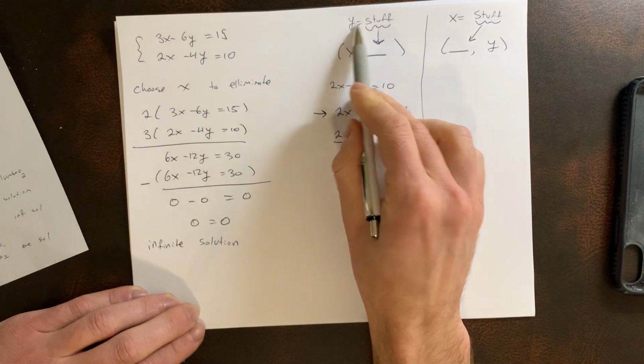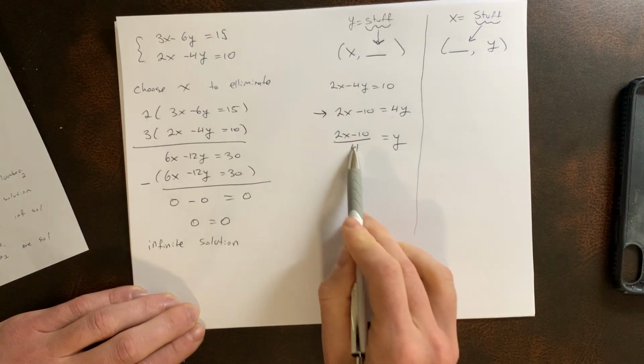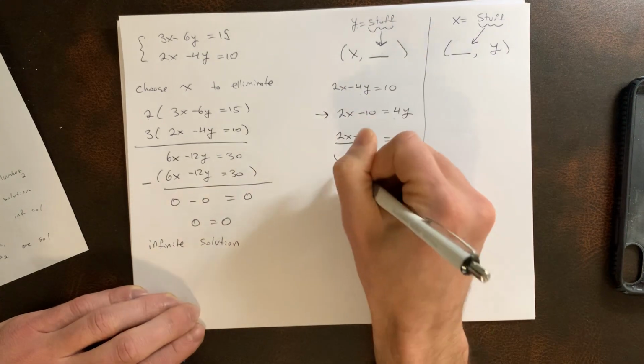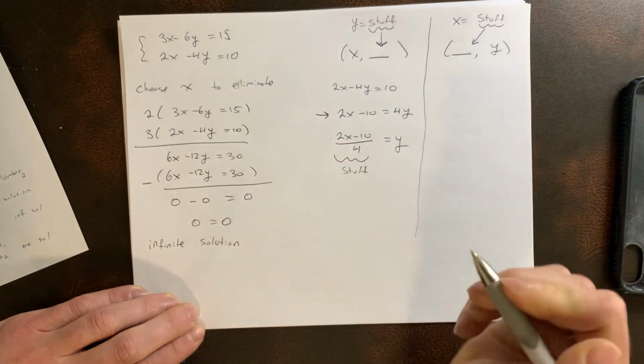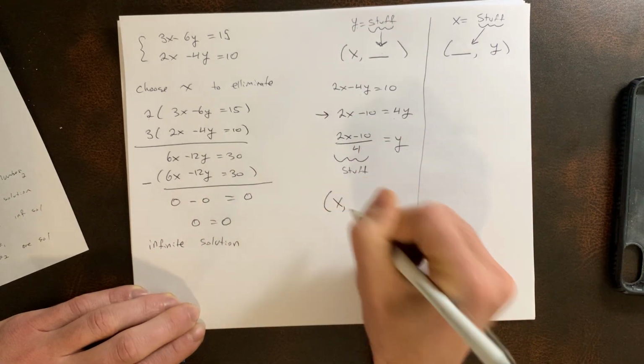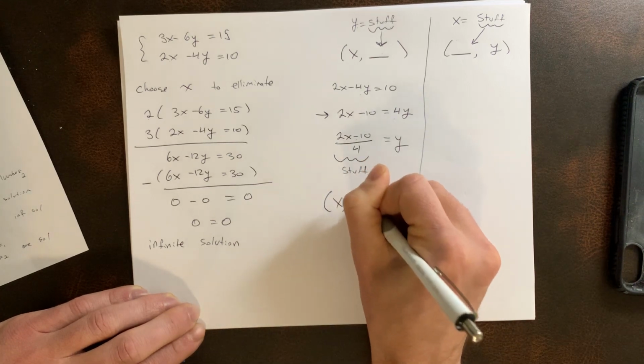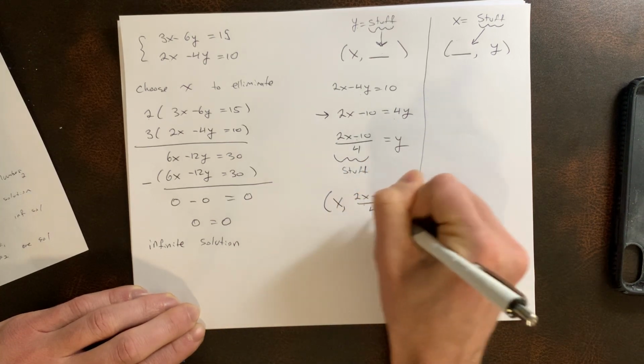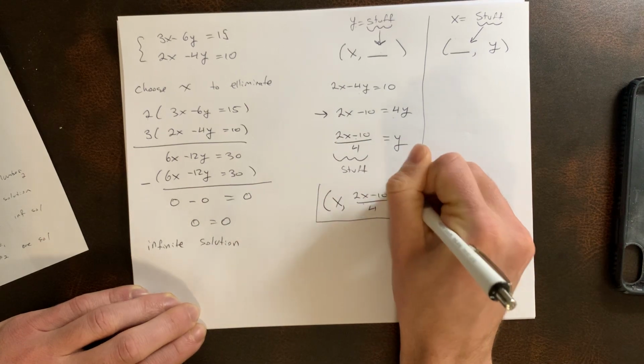Up here we see we have y is equal to some stuff. That's what we have now: y is equal to this. So this right here is the stuff from above. The way we write our answer then is x, and then we put this piece over here, 2x minus 10 over 4. So this is one way to write the answer.